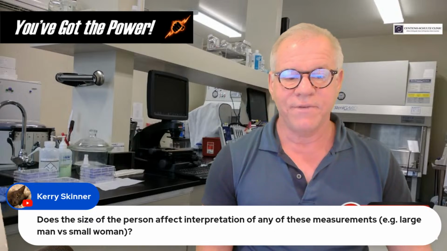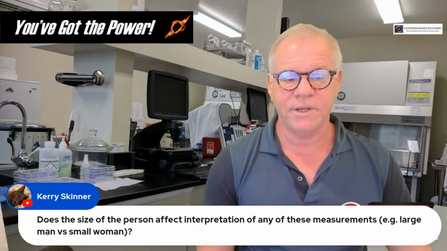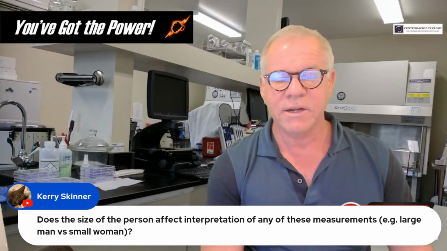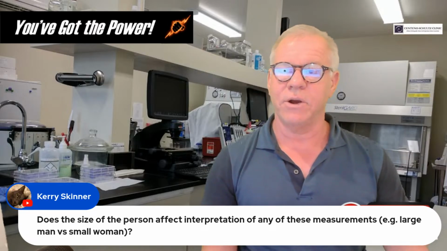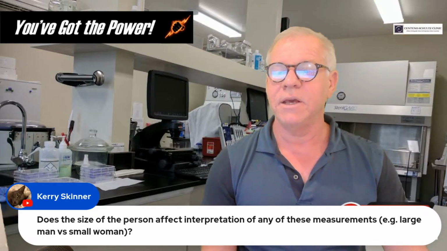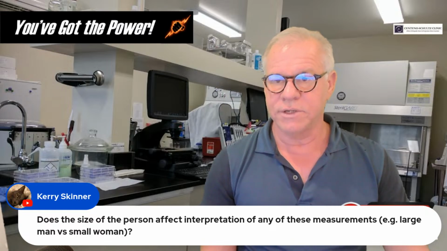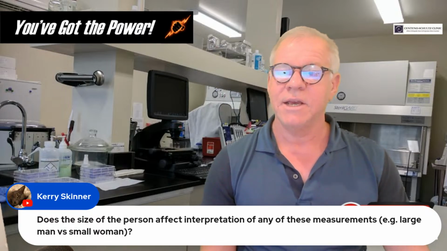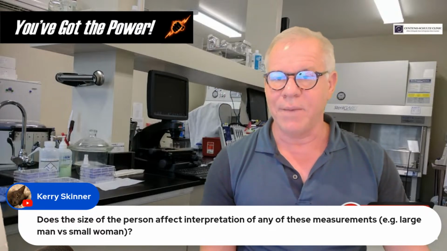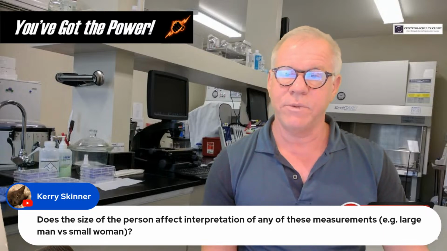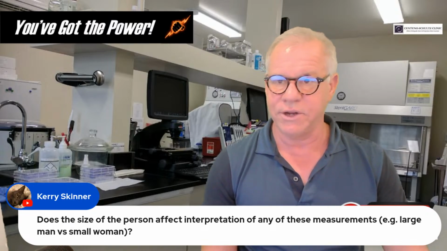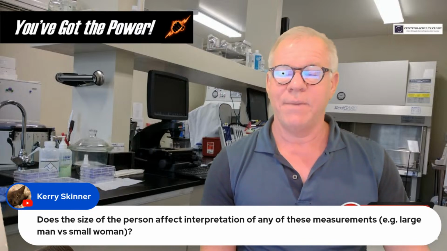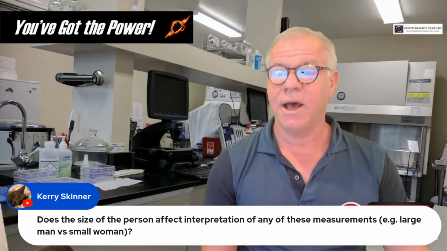Carrie, does the size of a person affect interpretation of these measurements? Yeah, Carrie, it's an important point. Meaning none of these measurements are hard absolutes. They do depend on the size of a person. Now, the good news is these measurements don't vary a lot, meaning if you're talking about the differences between the average size man and the average size woman, there's not a huge difference, for example, in the width of the dens.